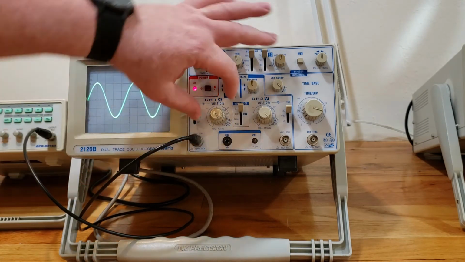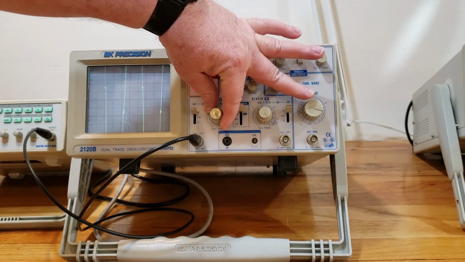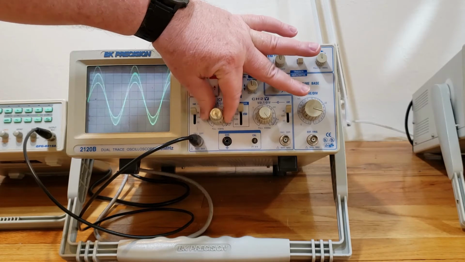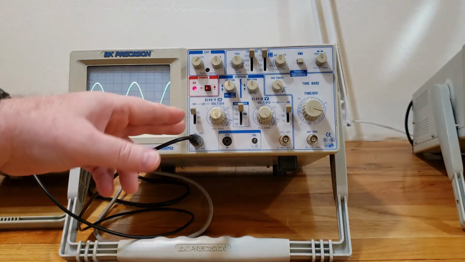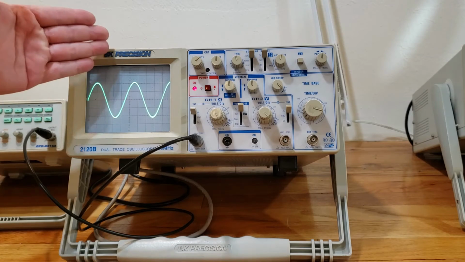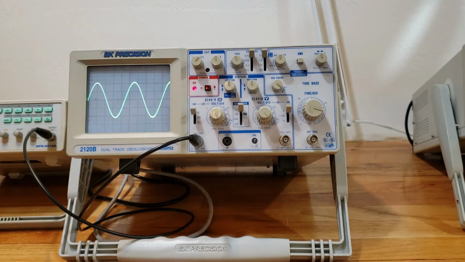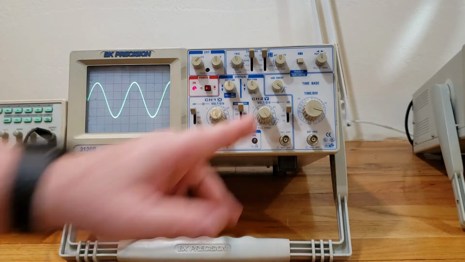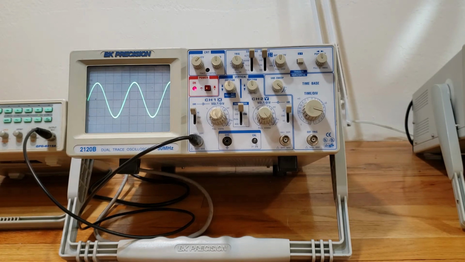But this is my actual volt division. Now it sets the value for each square vertically. If I have it on 2 volts, that means each square vertically is worth 2 volts. The vertical mode switch to the right of the volt division knob tells me what I'm viewing.